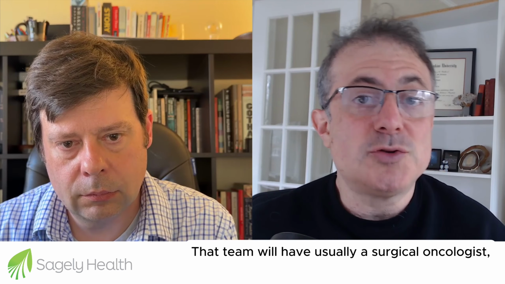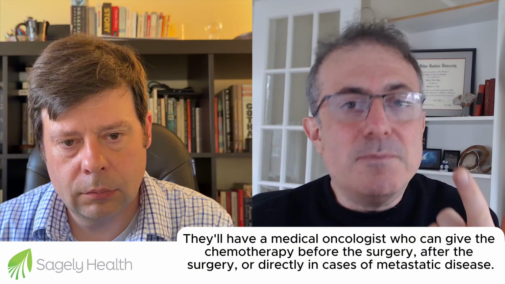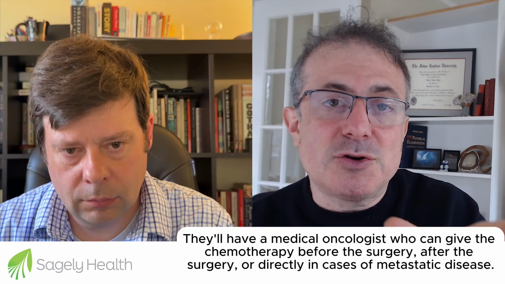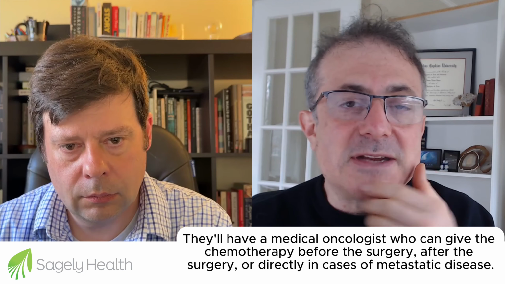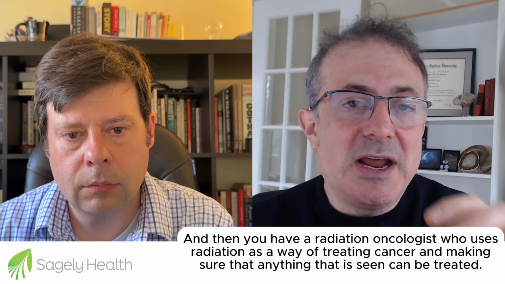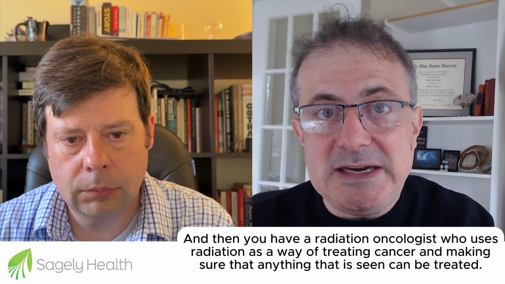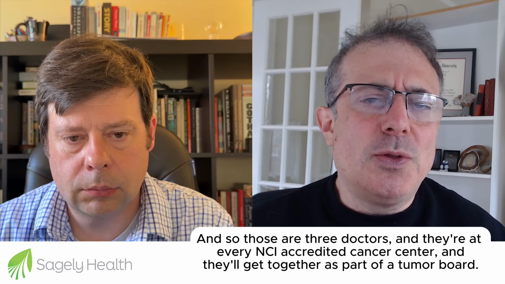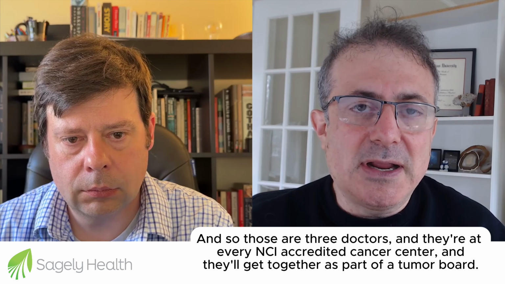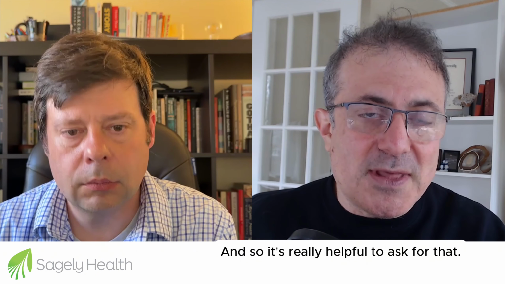That team will usually have a surgical oncologist, especially if surgery is an option. They'll have a medical oncologist who can give the chemotherapy before the surgery, after the surgery, or directly in cases of metastatic disease. And then you have a radiation oncologist who uses radiation as a way of treating cancer and making sure that anything that is seen can be treated. Those are three doctors, and they're at every NCI accredited cancer center, and they'll get together as part of a tumor board. It's really helpful to ask for that.